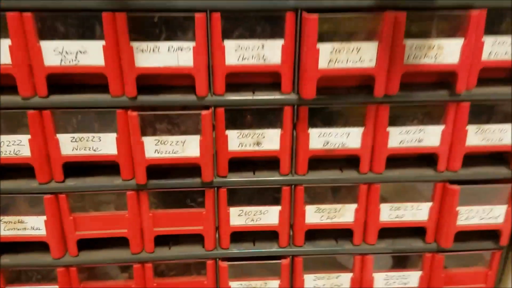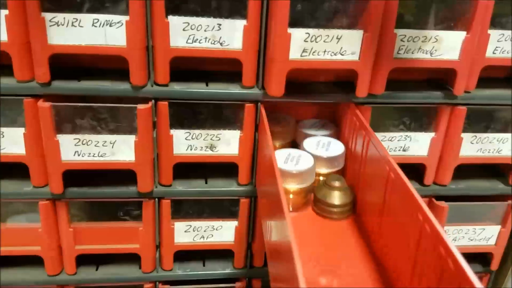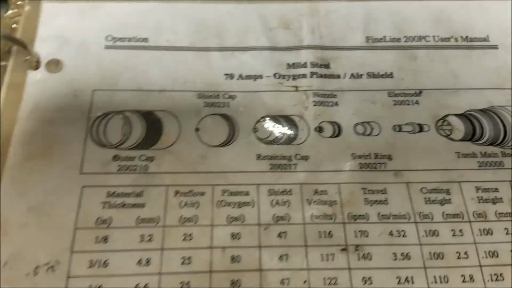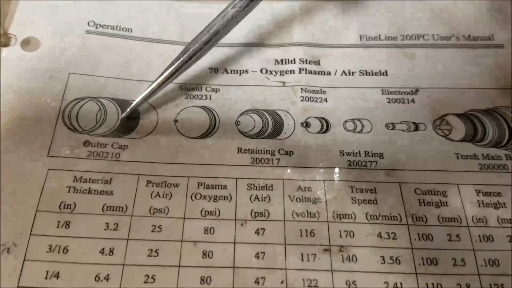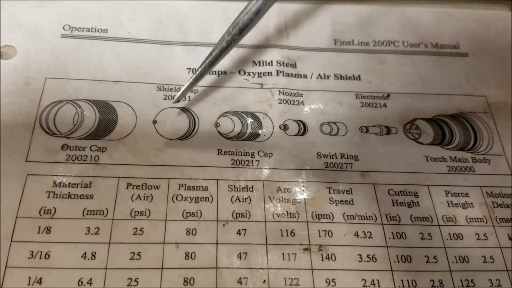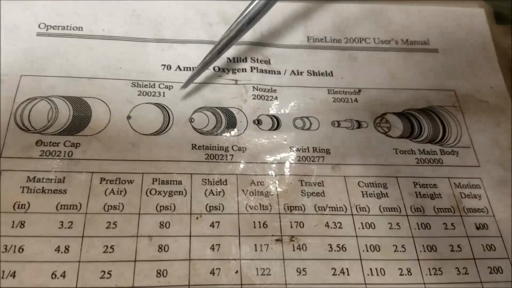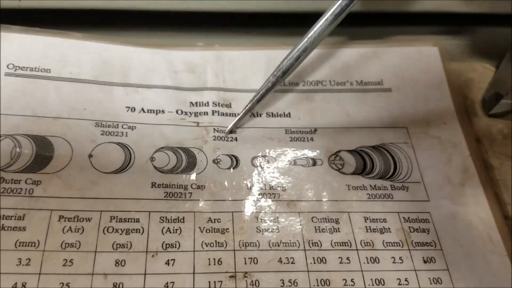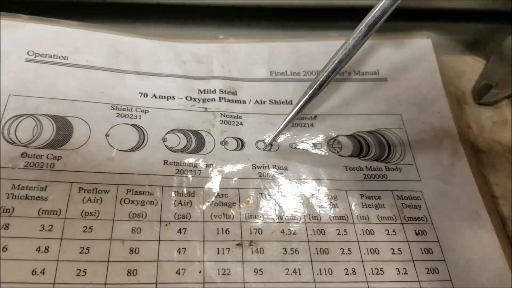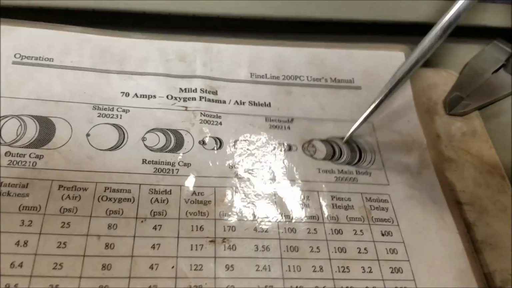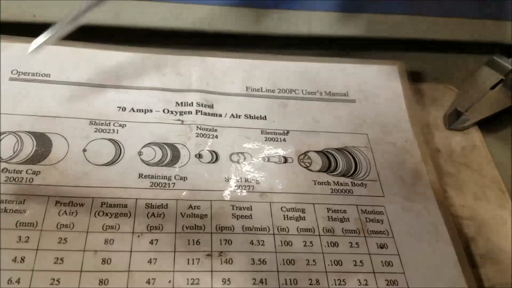I'm just going to take a few videos of the machine here. Here's all the consumables. When you look at the cut chart, it tells you, okay, I need this cap, and that really changes. I need this shield cap, and that changes. The 3 things that change depending on what you're cutting are the shield cap, the nozzle, and the electrode. The swirl ring hardly ever changes. The retaining cap, there's only 2 different ones. The torch body's obviously the torch body, and the outer cap hardly ever change.